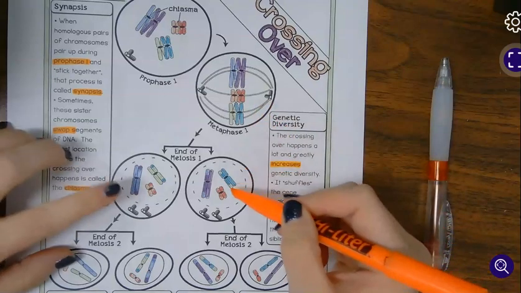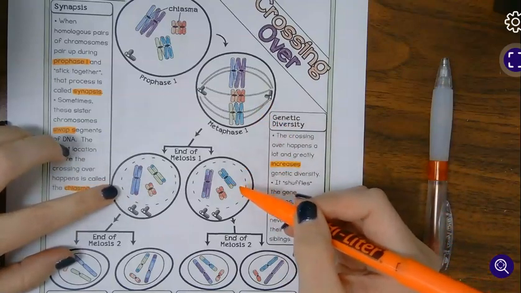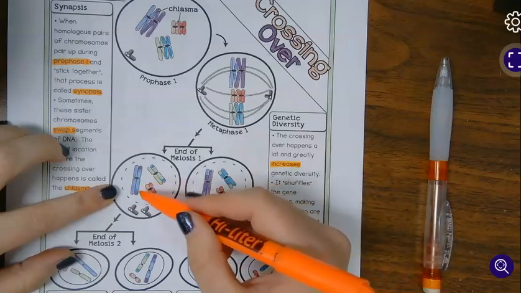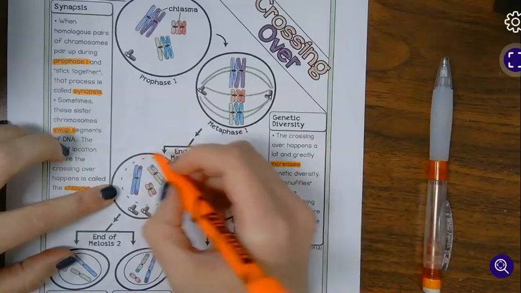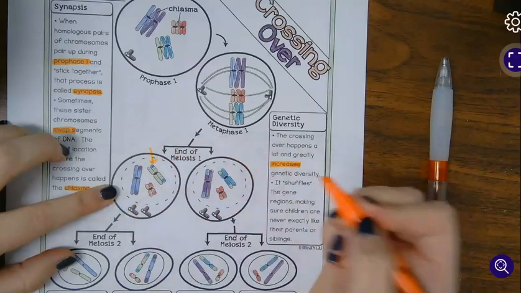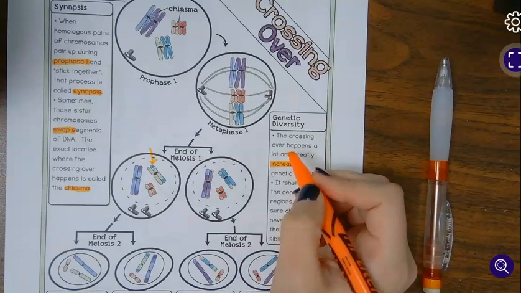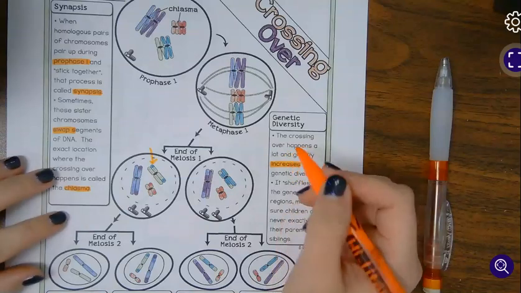So if we look here now at the end of meiosis 1, we can see that our chromosomes have just a little bit of DNA, like right here, that is not original to that chromosome. So you had some swapping of DNA.